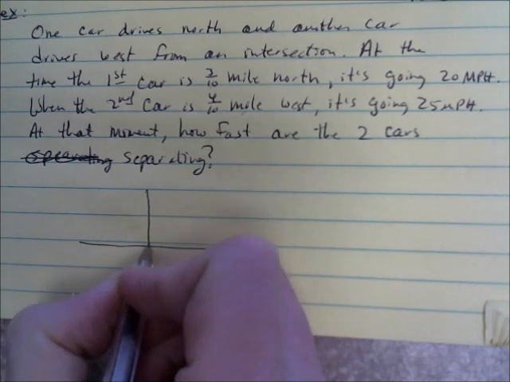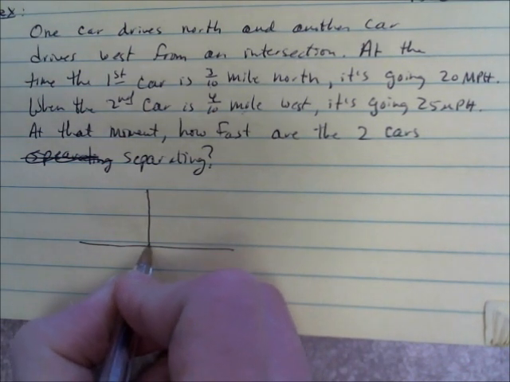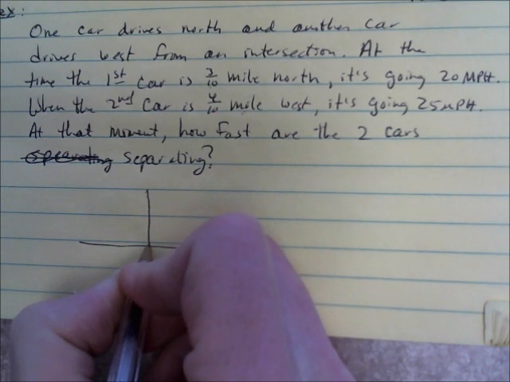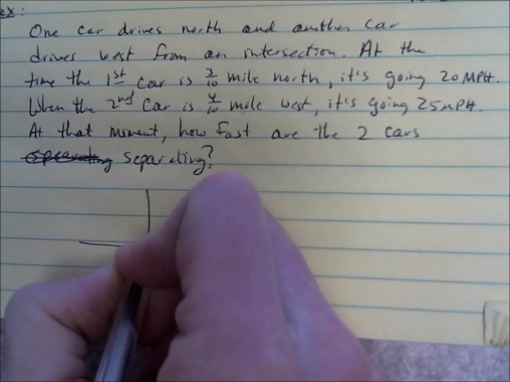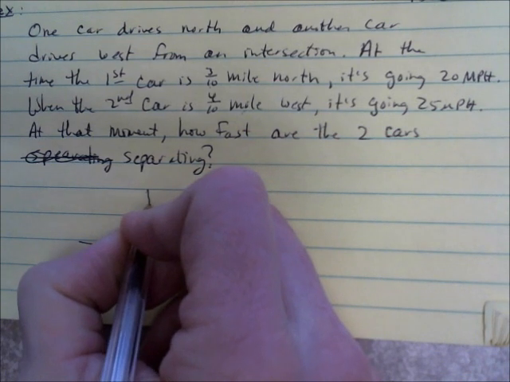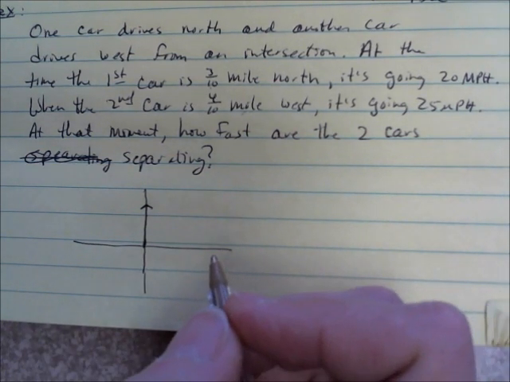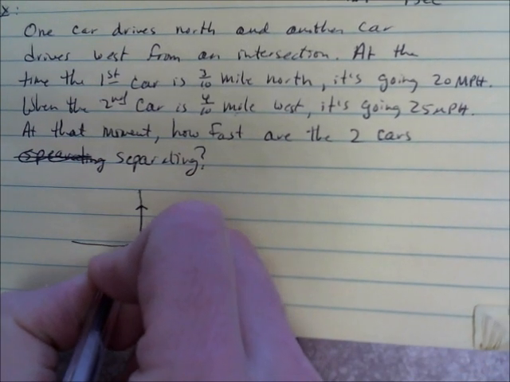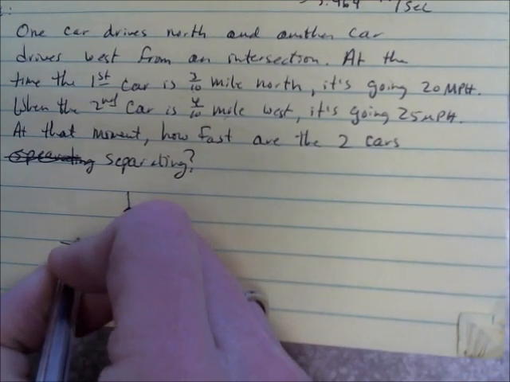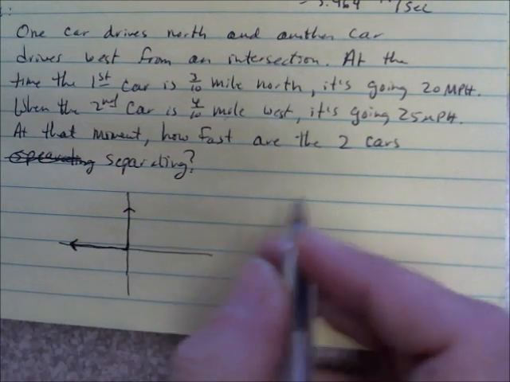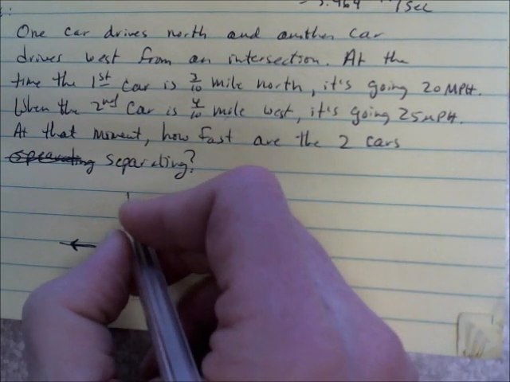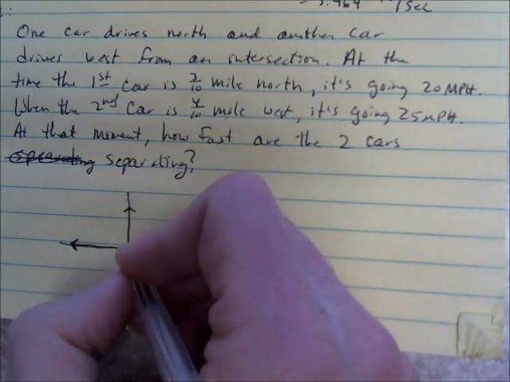And here's the intersection that the cars are driving from. So one car drives north, so he's coming up in this direction. And the other car drives west. So west is this way. And these distances are changing over time.